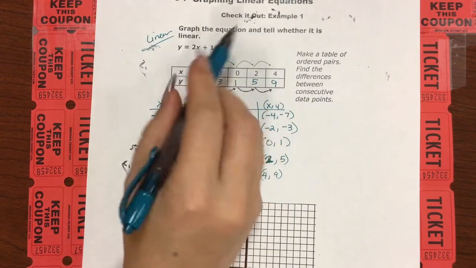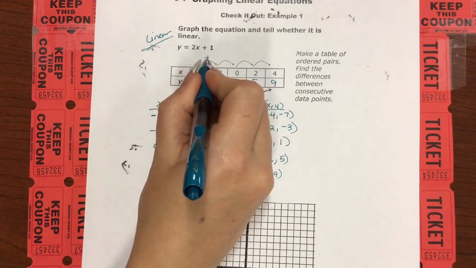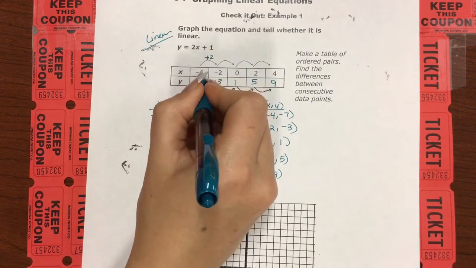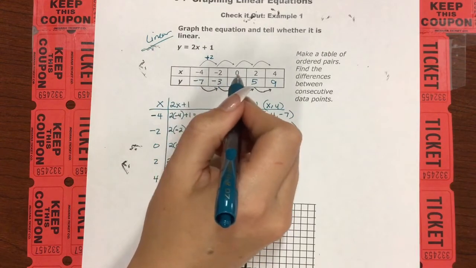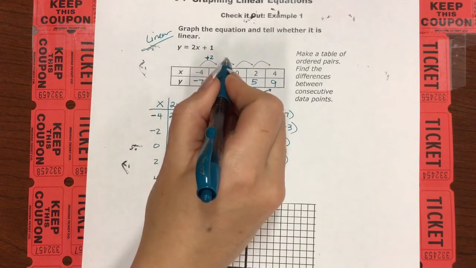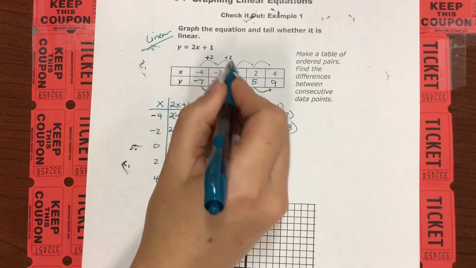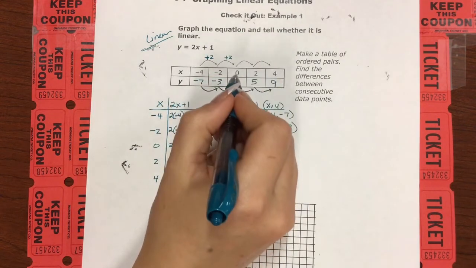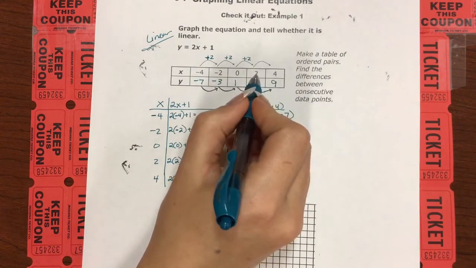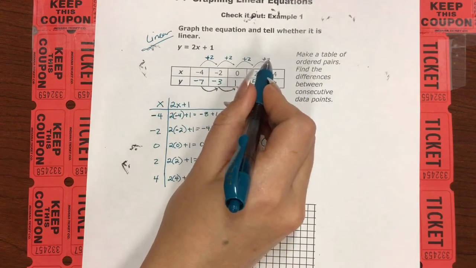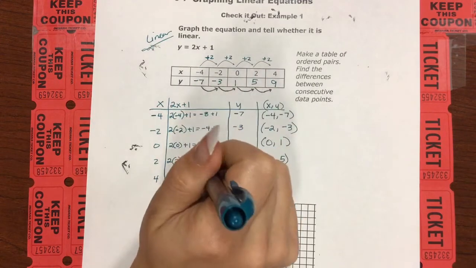From -4 to -2, that has a change of a +2. -4 plus 2 is -2. The difference between -2 and 0 is also a +2. -2 plus 2 is 0. How about from 0 to 2? 0 plus 2 is 2. And lastly, 2 plus 2 is 4. So we have a constant change here.